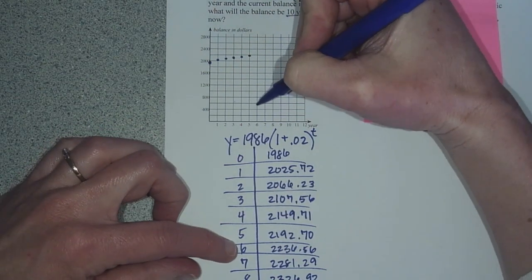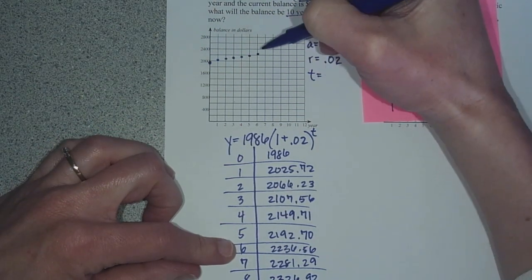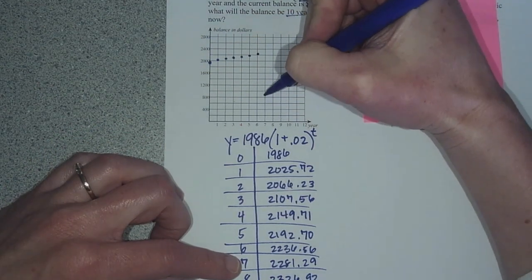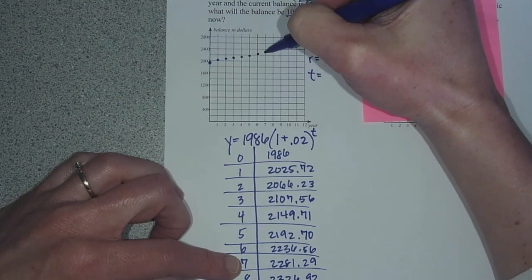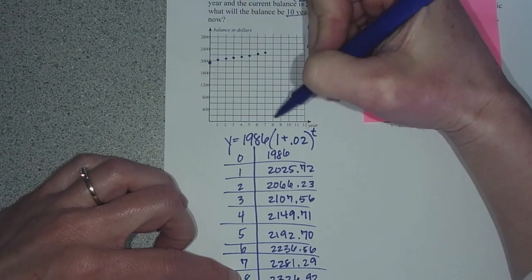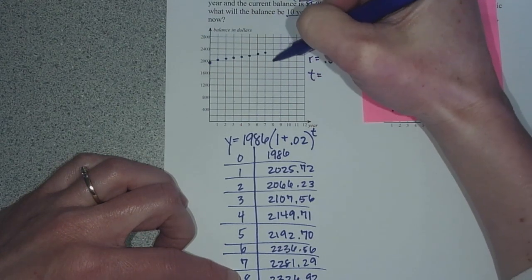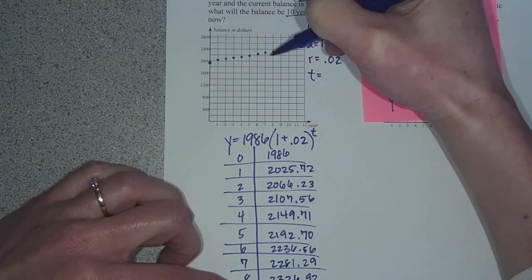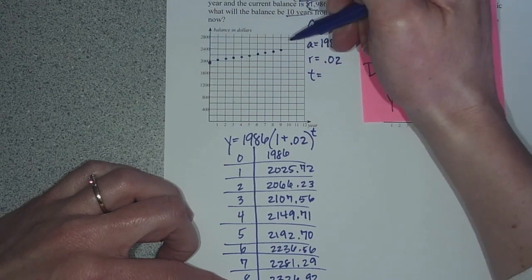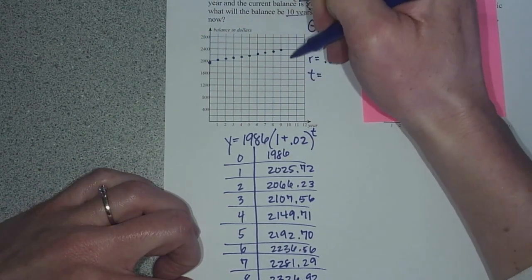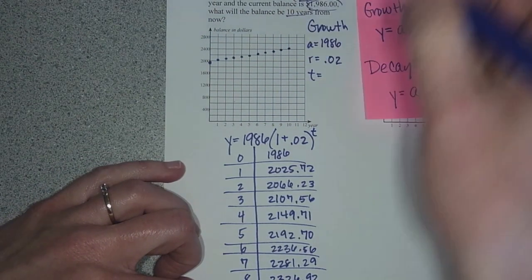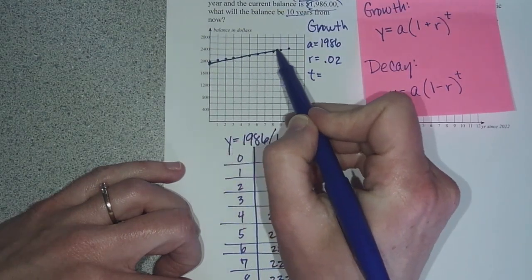And 6, 2236, so finally I can pass that line just by a little bit. 7, 2281, goes about right there. 8, 2326, just a little bit over the halfway point there. 9, 2373. And 10, 2420. So your line will kind of go like that.